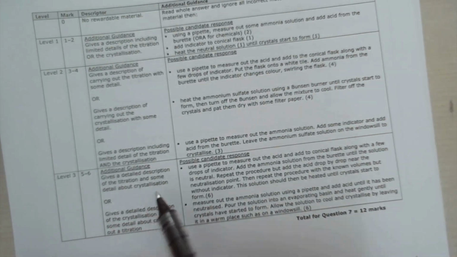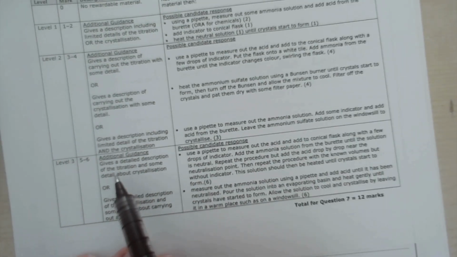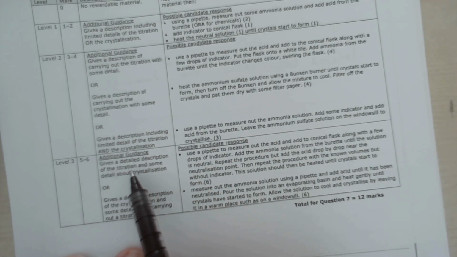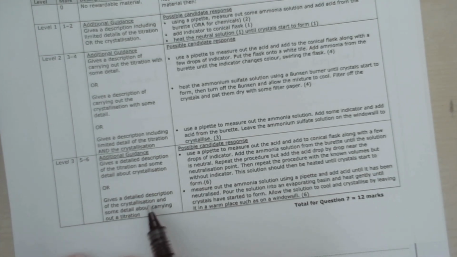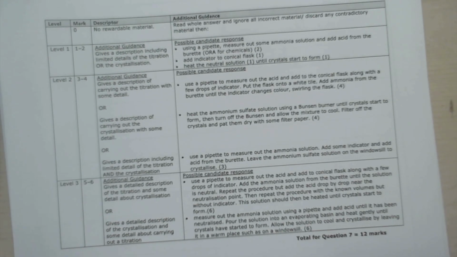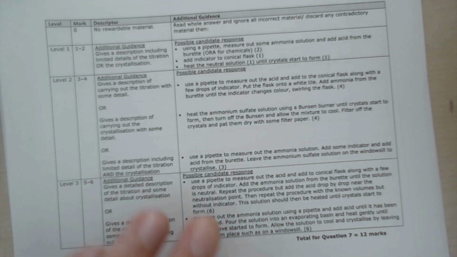So for 6 marks, you had to give a detailed description of the titration. That's using the burette and pouring it into the conical flask, and then a little bit of detail about crystallization, or a really detailed description about crystallization and a little bit of detail about a titration. So I'm just going to leave this on the screen for you so you can have a look at how the marks are awarded for the lower marks as well. You really must be answering these questions. You cannot afford to leave them blank. So please do not leave them blank in the future. If you left this one blank, it's really not acceptable.